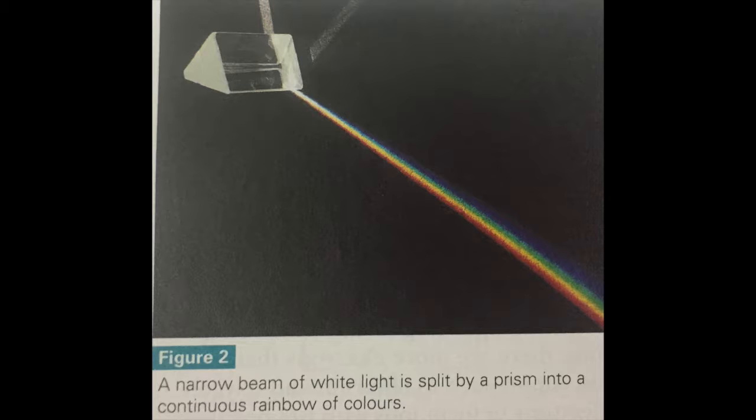showing a narrow beam of white light split by a prism into a continuous rainbow of colors: red, orange, yellow, green, blue, indigo, and violet. Different colors of light have different energies. For example, blue light has more energy than red light.